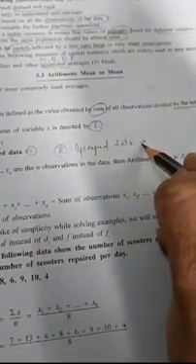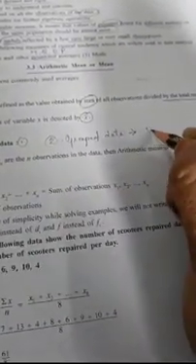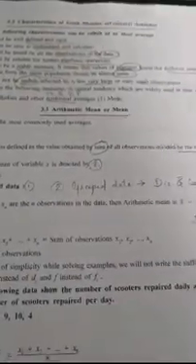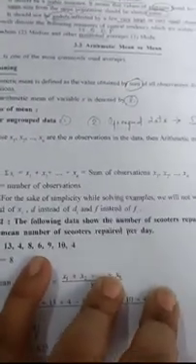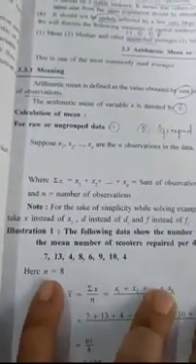One is ungrouped data, which has not been arranged, and second is grouped data. Again, this grouped data is divided into two parts, discrete data and continuous data. We have already studied this in chapter number 2. Now here are the observations they have given. The total number of observations is denoted by n. Here they have given illustration 1. These are all known as observations x. This is one kind of ungrouped, raw data. This data has a total of 8 observations.